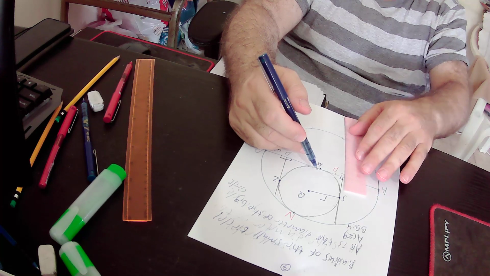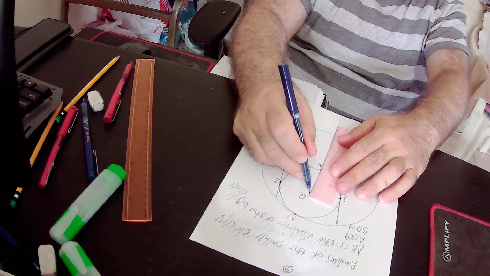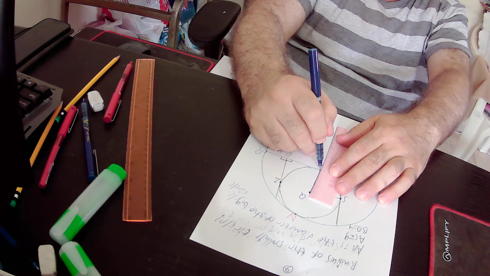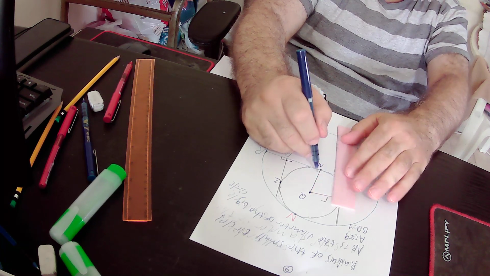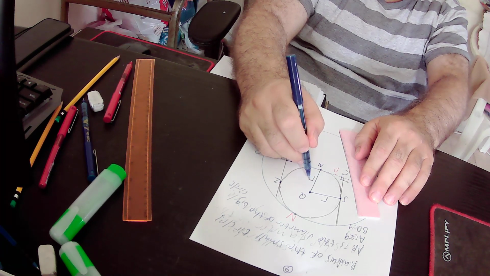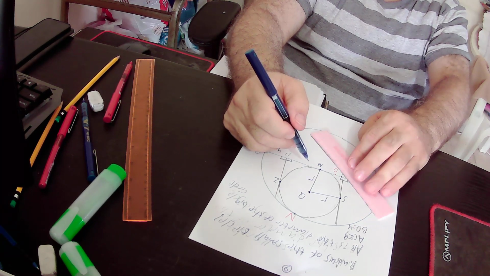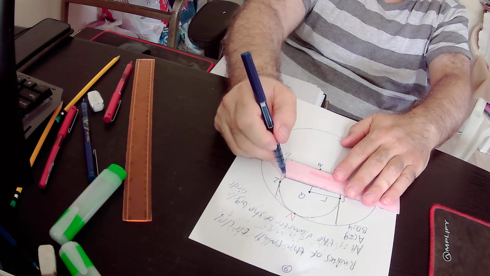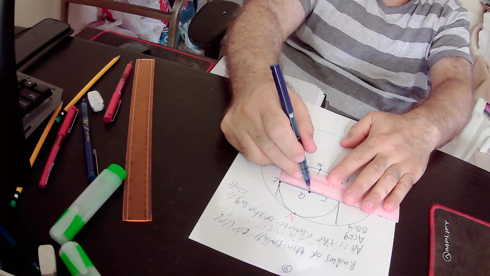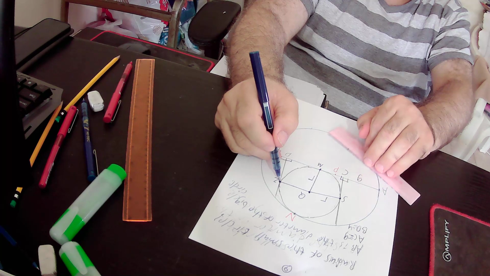And we'll also draw the second radius that touches the circle at point M. So this is also a radius of the circle drawn to the point of tangency. And we will also draw the third radius of the circle that exits from the center and touches the circle exactly at the point of tangency.